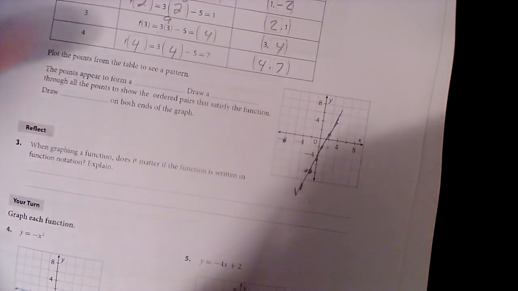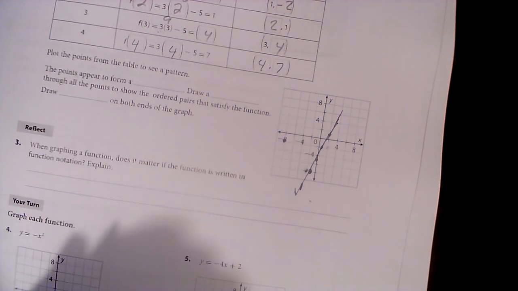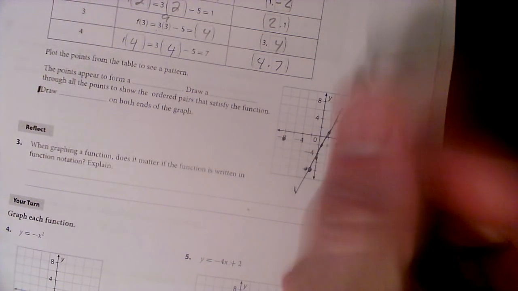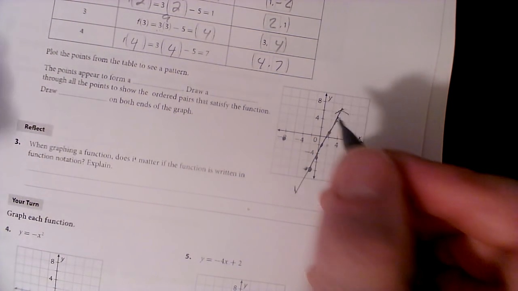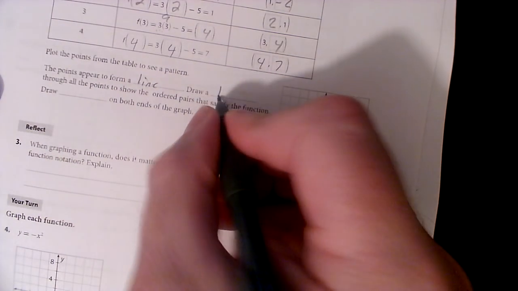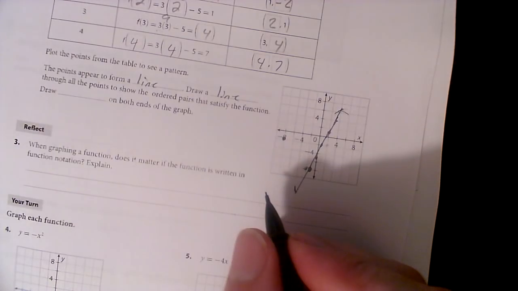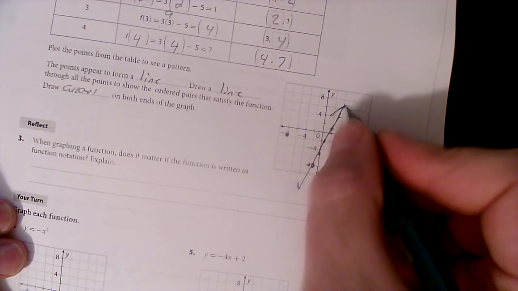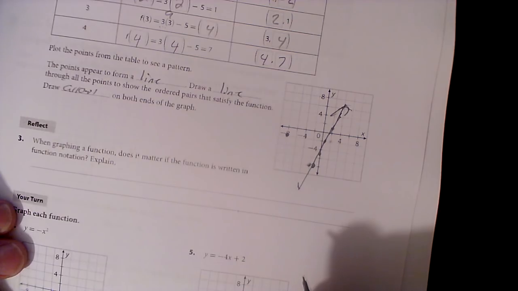I'm going to put arrows on the end. I have to get my lead back out. The points appear to form a line. Draw a line, and continue it through all the points to show the ordered pairs. Then draw arrows on both ends, here and here, to show that it goes on forever.